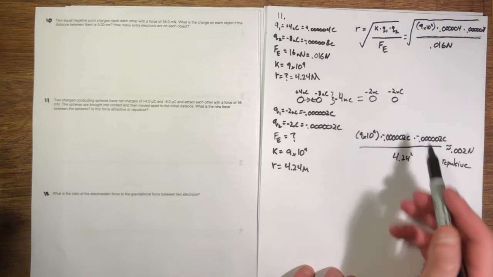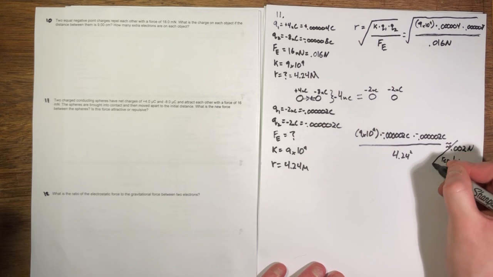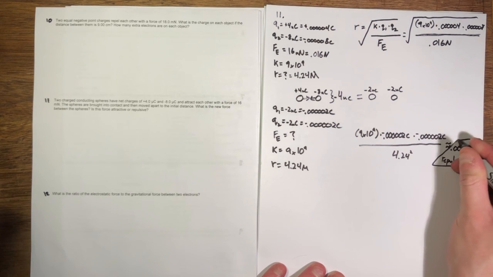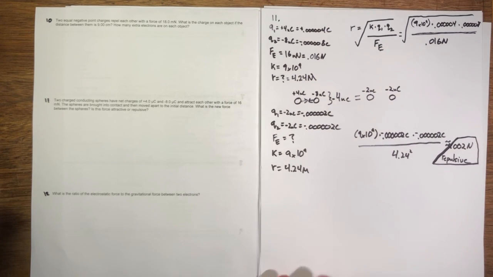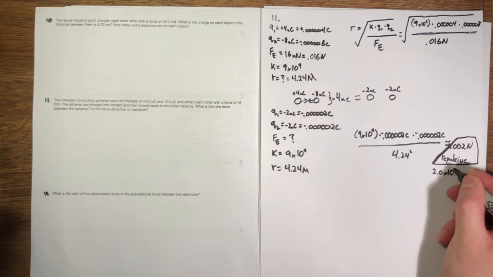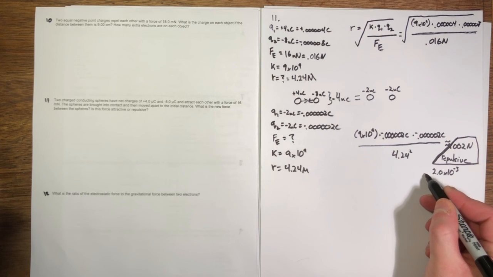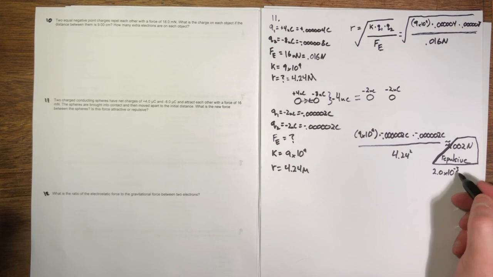Because now that they're both negative, it's going to be pushing apart from each other. So that is going to be our answer for number 11. A little tricky, just so you know, the answer key says 2 times 10 to the -3 newtons.